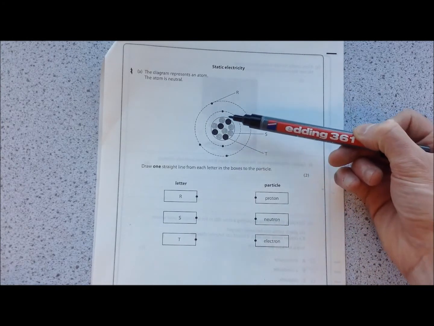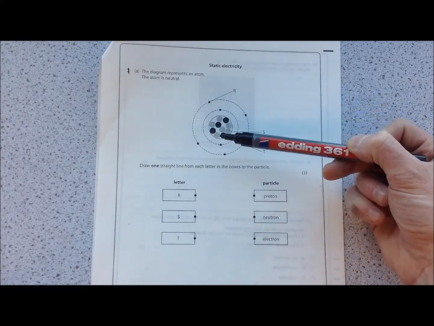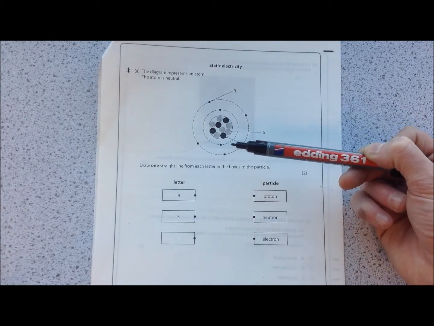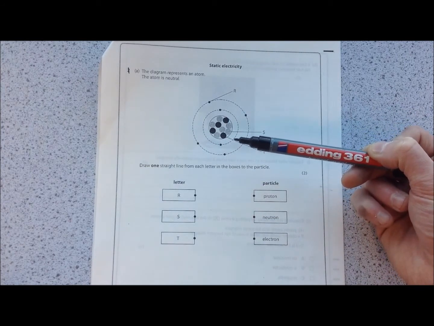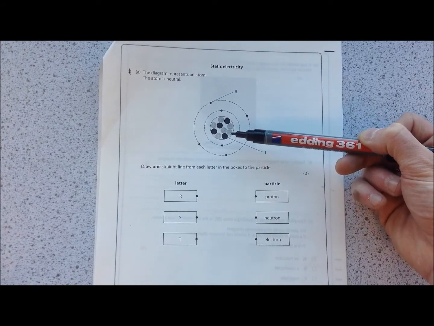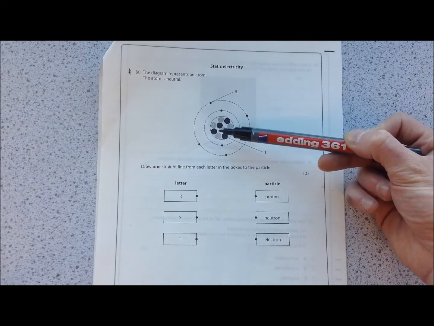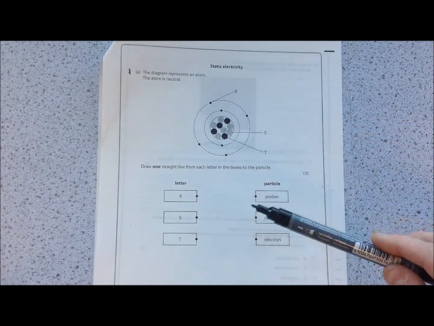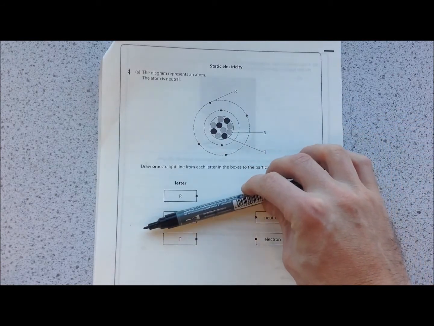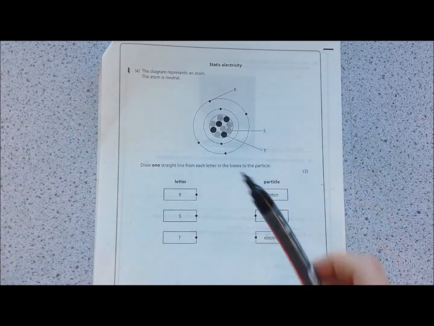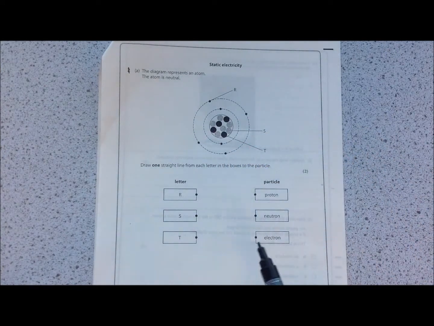We've got 1, 2, 3, 4, 5, 6 electrons, and I've just told you that the number of protons and electrons has to be the same in each atom, so it must be the greys that are the protons. 6 electrons, 6 protons, so S must be protons, so that's your next line there. And by process of elimination, T must be the neutrons.